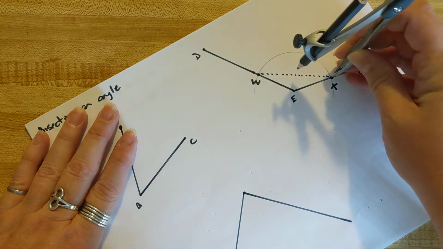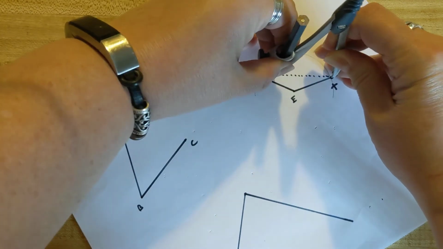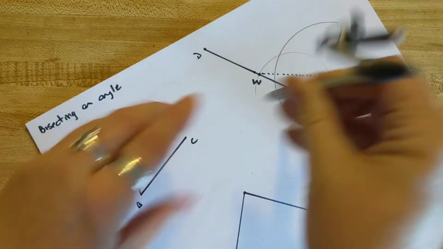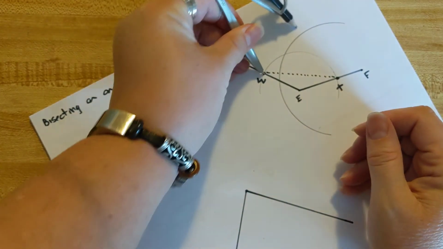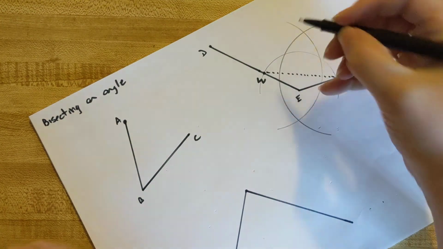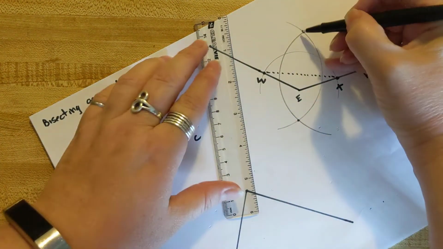Well, what have we been doing? Draw a circle from both ends. I'm going to make this obviously more than half. And where the two circles intersect, I create 2 points, connect the dots.